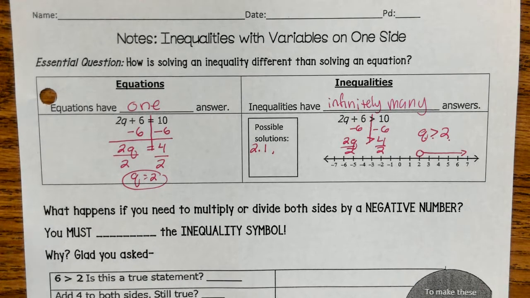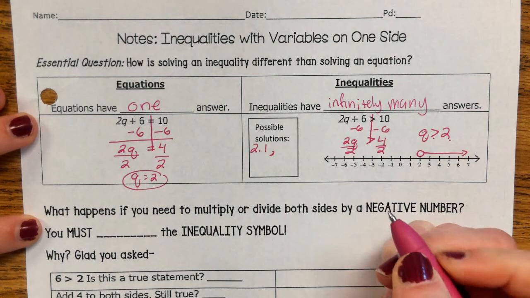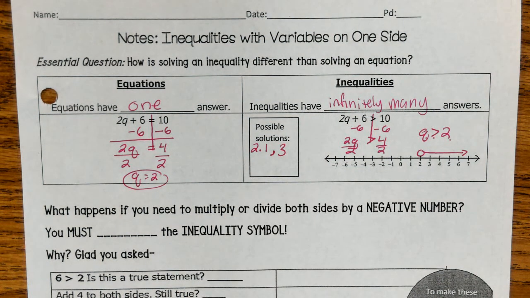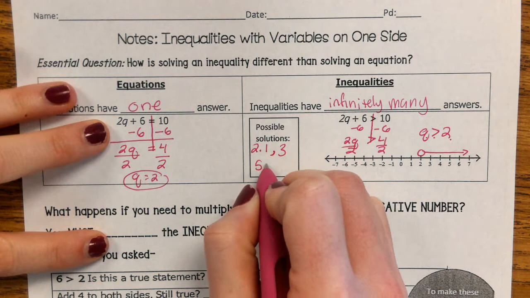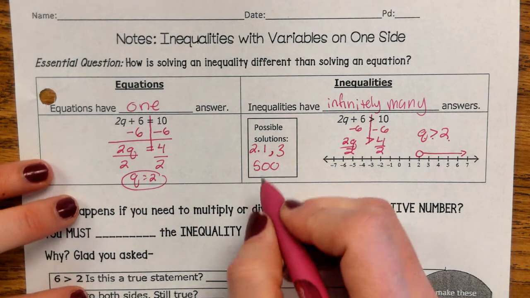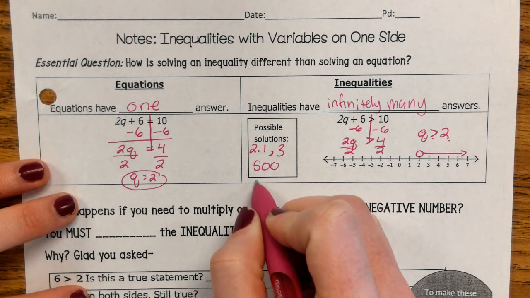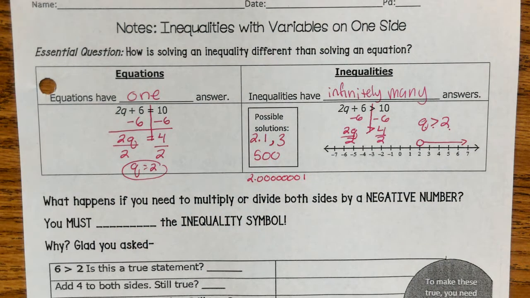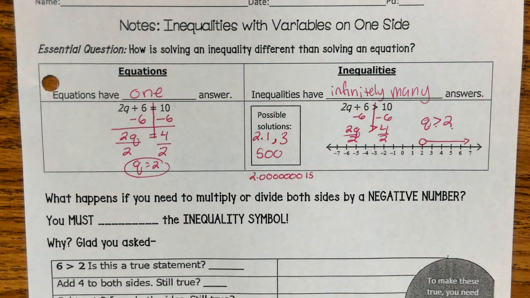So Spencer, what's another number greater than 2? 3. So 3 is a possible solution. 3 is greater than 2. 500 is another possible solution. 500 is greater than 2. About 2.000000001. Yep, 2.0000001. And a half. It's greater than 2.